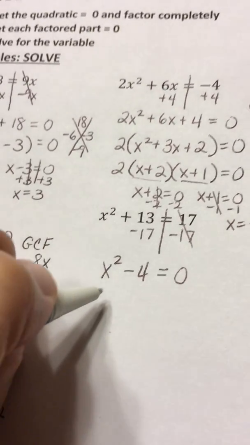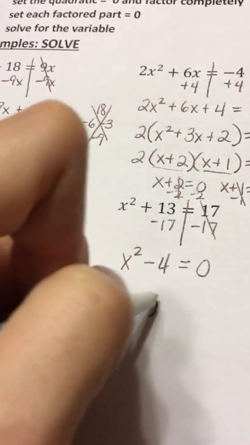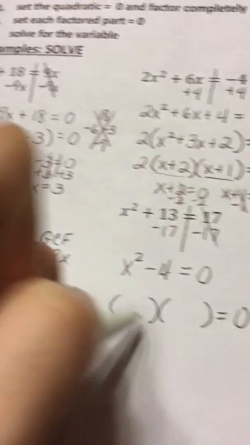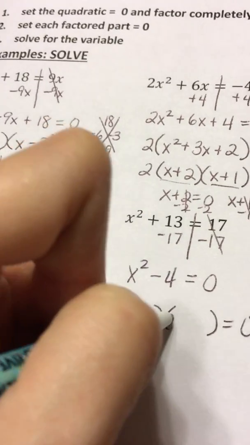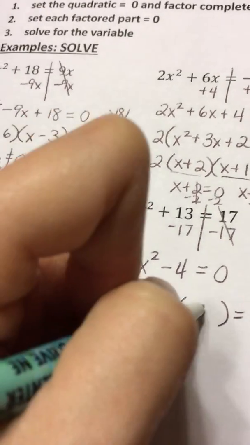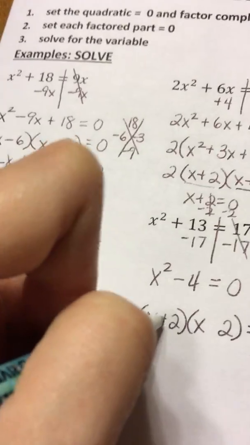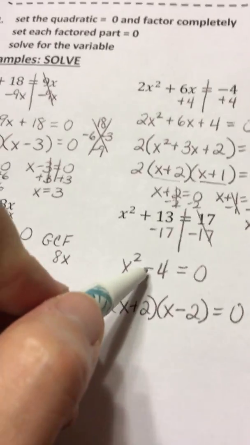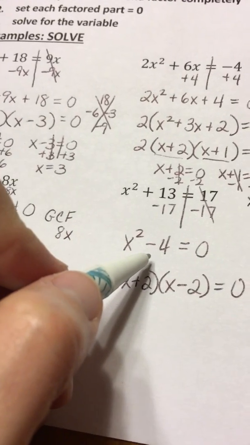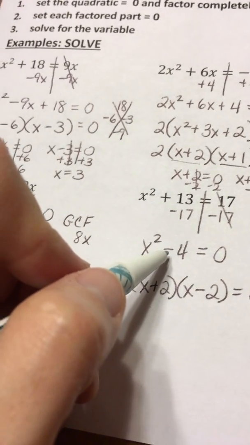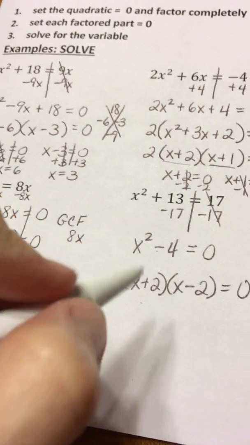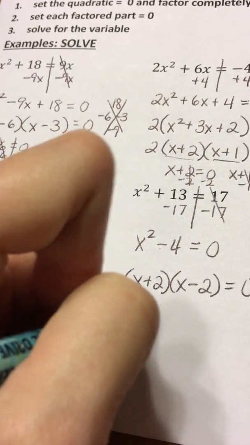This is called a difference of squares, and we've seen these before. 4 is a perfect square number, so you could just break it apart. 2 times 2 is 4. 1's plus 2 and 1's minus 2. The difference of squares, the subtraction problems we've had, that's back in your notes. If you flip back a few pages from right before Christmas, you just factor it into 2 parentheses.